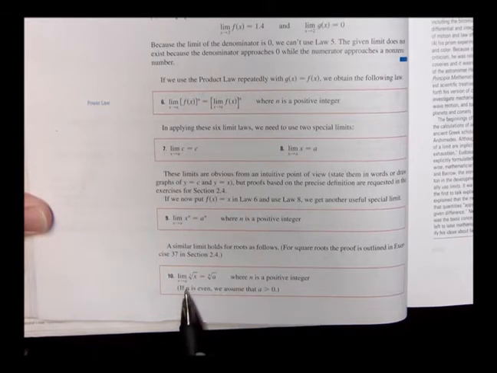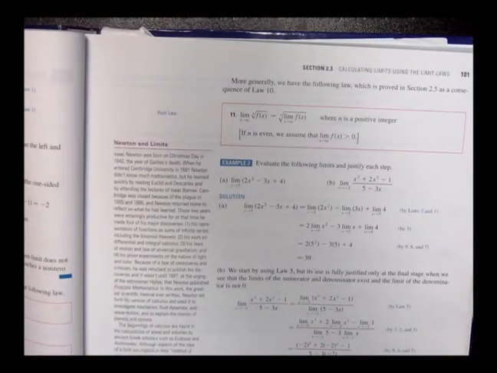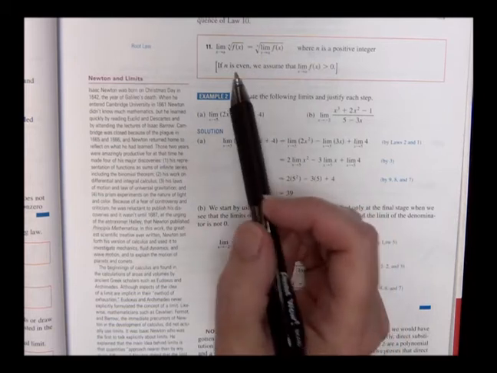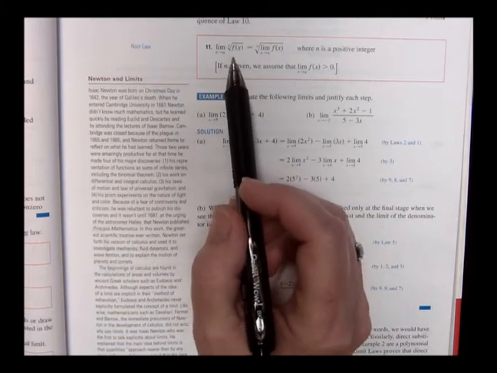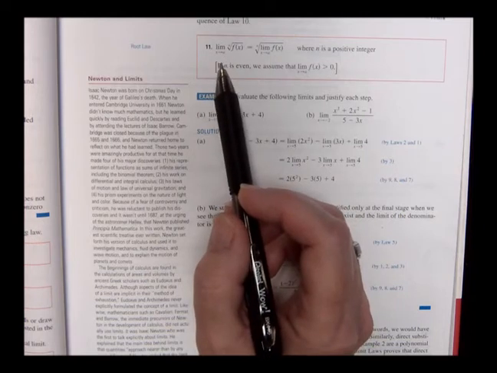All right, also, if we have a root function, the nth root of x, as x approaches a, I can substitute a in and just take the nth root. And then the last one we'll look at today, as far as these rules, we have the nth root of f of x as x approaches a.